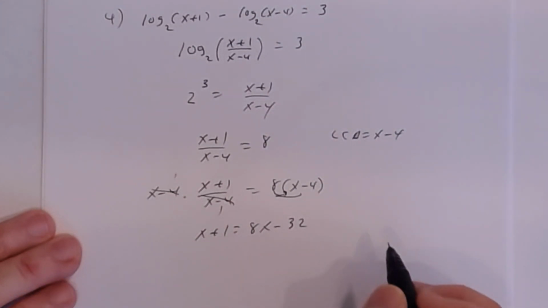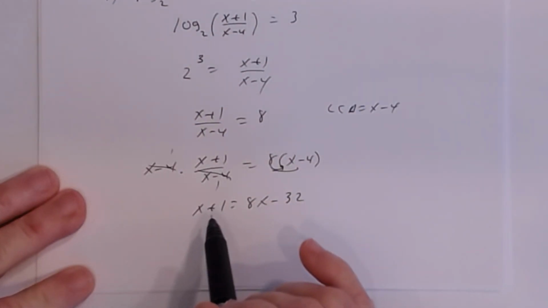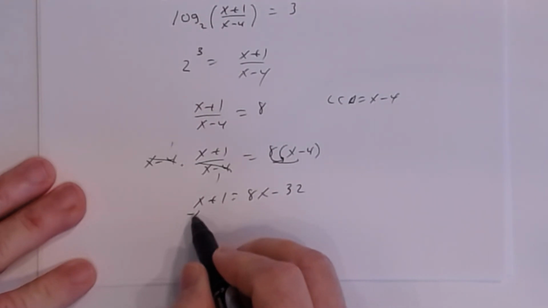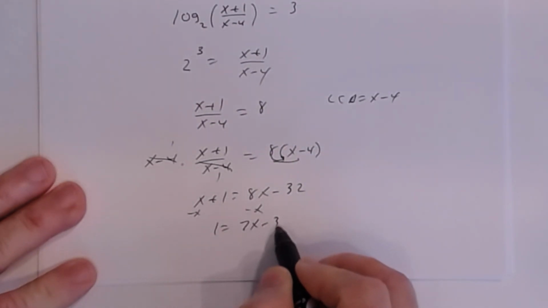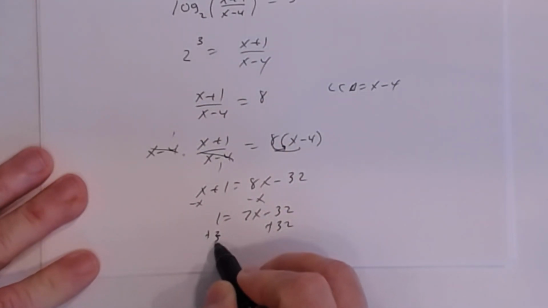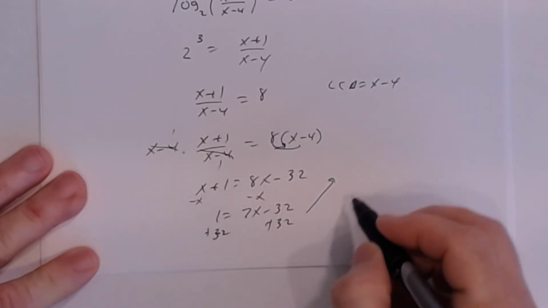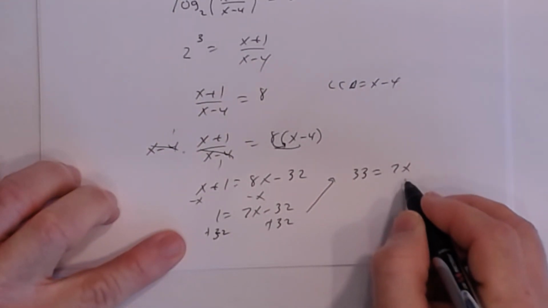So I want you to notice I went from this log equation to a linear equation. And so I'm going to just subtract x from both sides. And so I get 1 equals 7x minus 32. Adding 32 to both sides. I'm running out of room, so I'm going to put that here. 32 plus 1 is 33, equals 7x.